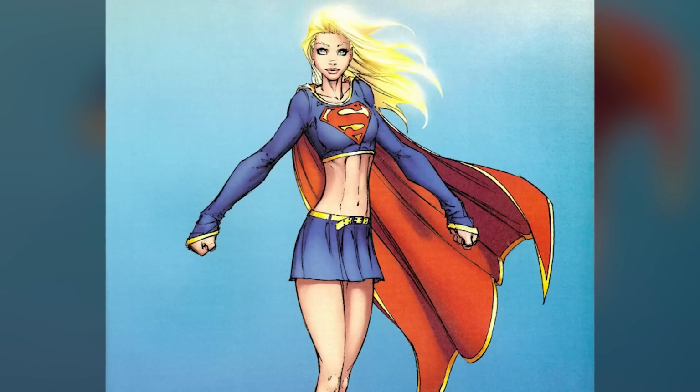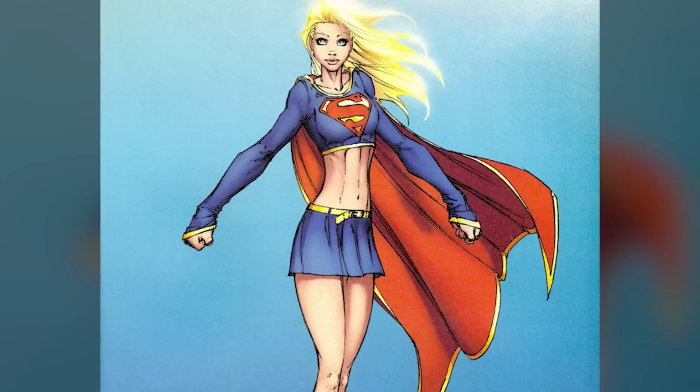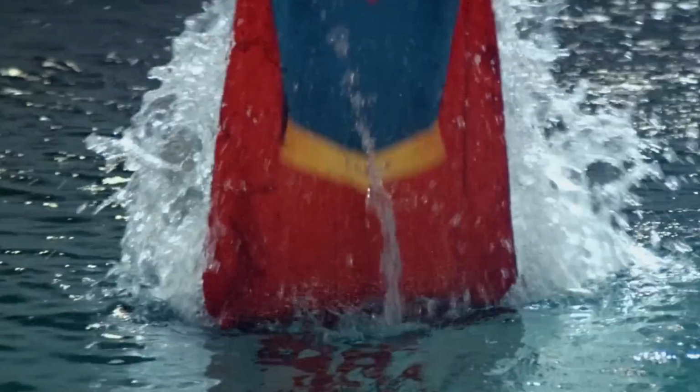Her role in the story is one of courage, strength and determination as she overcomes her own fears and doubts to become a true superhero.